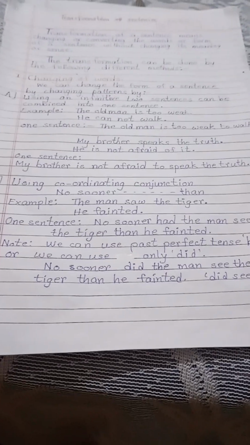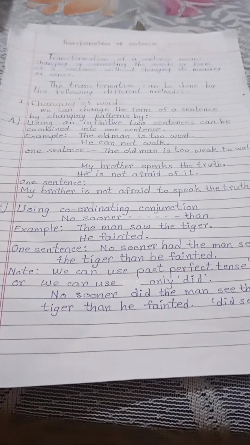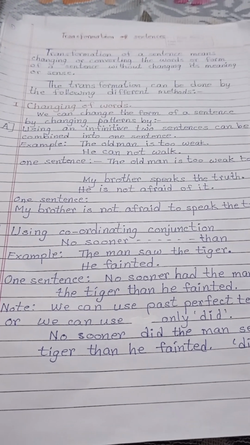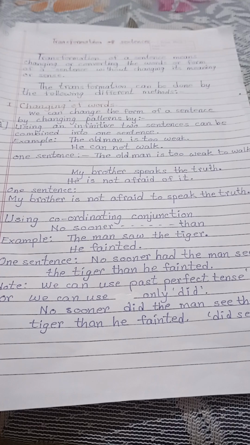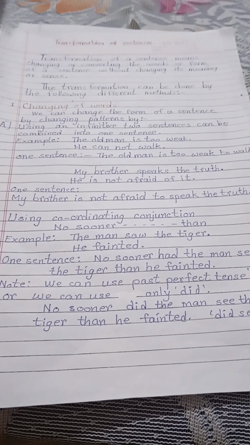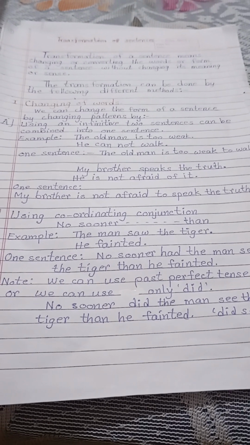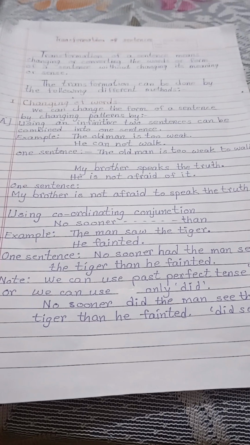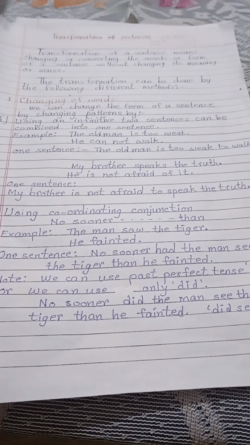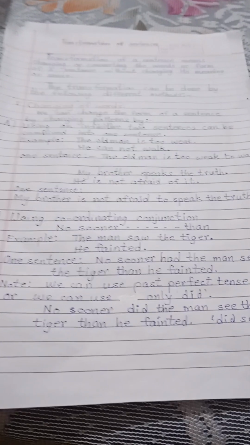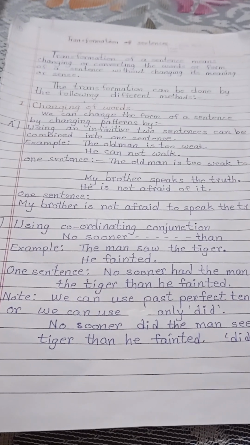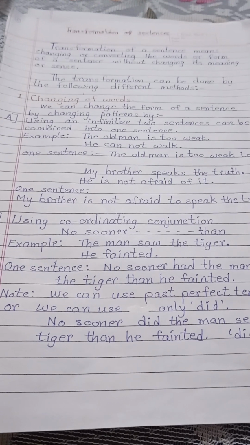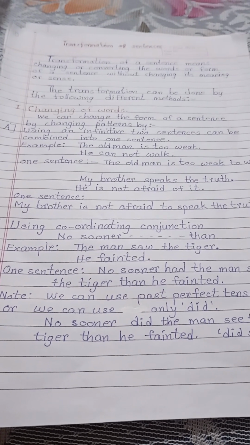Second rule, using coordinating conjunction like no sooner than. We have to use no sooner than. Now, example, the first sentence, the man saw the tiger. Second sentence, he fainted.